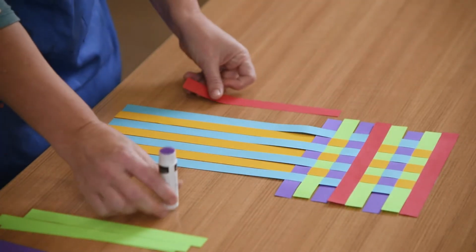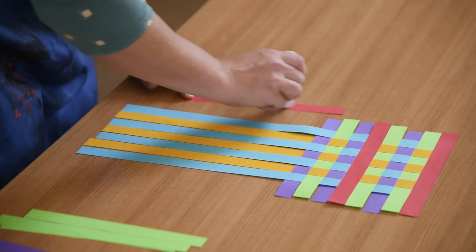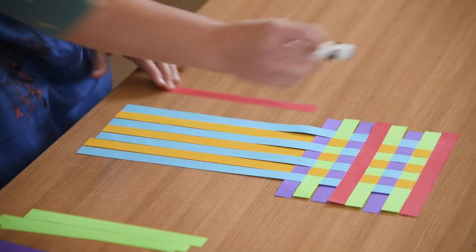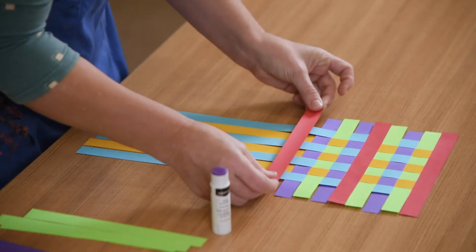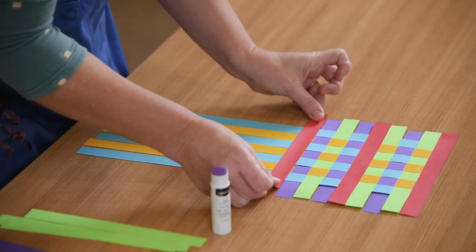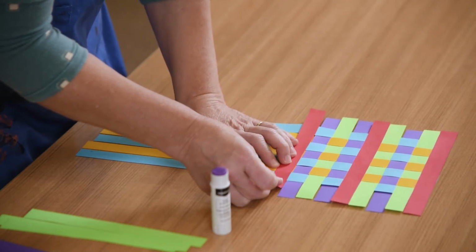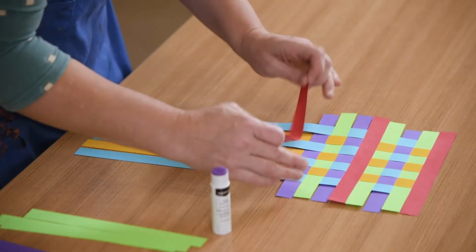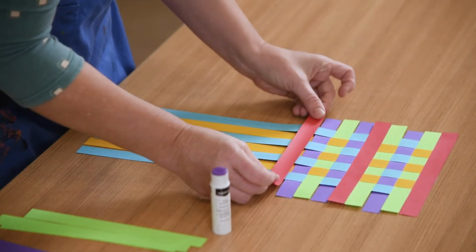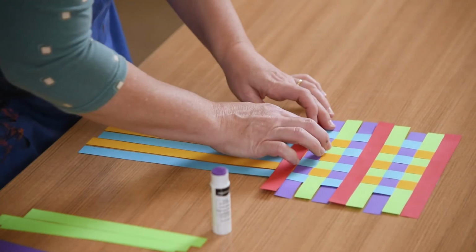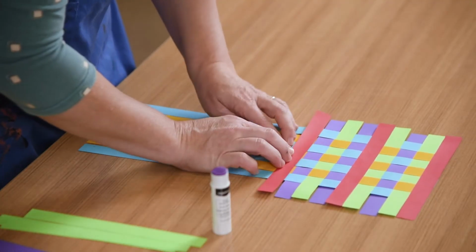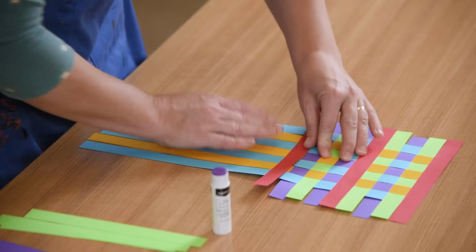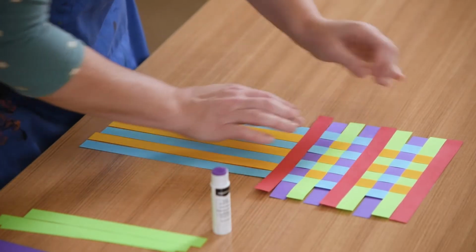So again, I'll take my red paper, my glue stick, just add a little bit of glue to that and put it right on top. This creates another section of my kente cloth. Oops. All right. Try to keep your strips nice and straight. Keep everything lined up as you move along. That can be a little tricky.